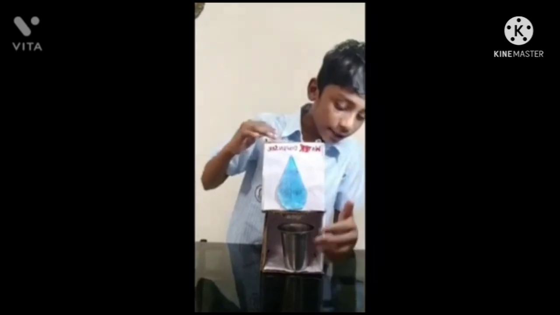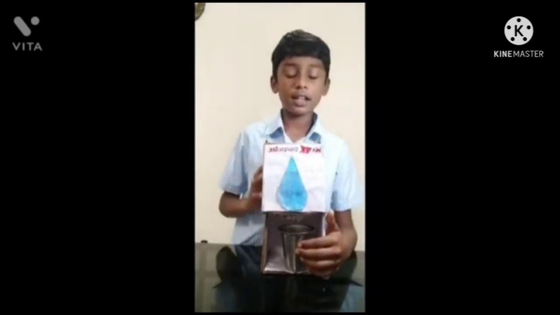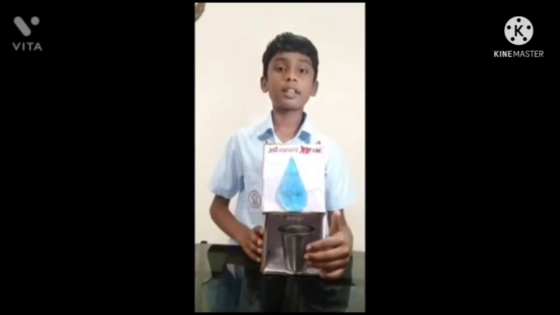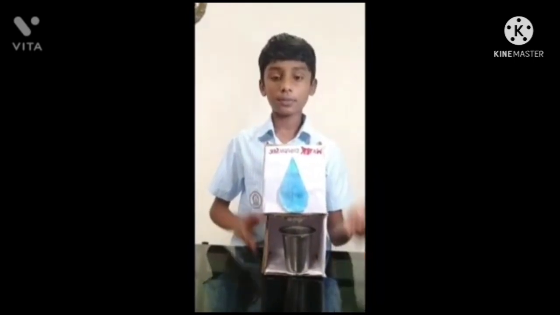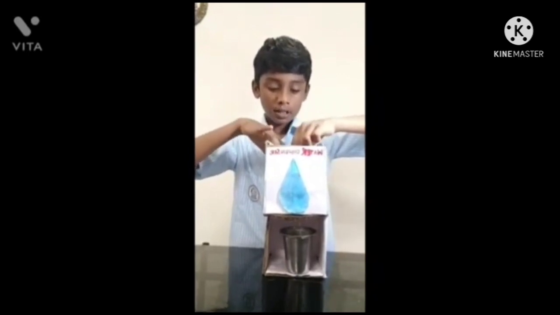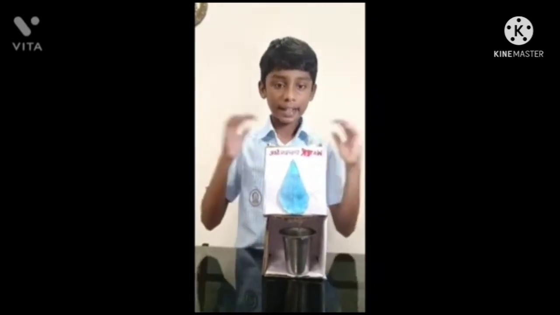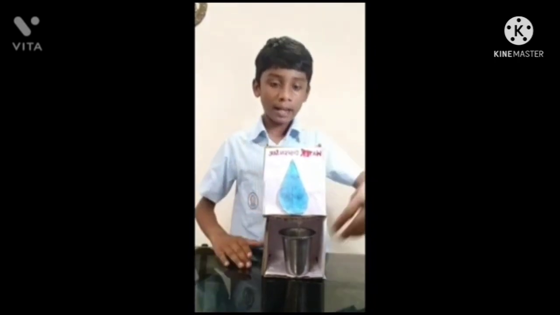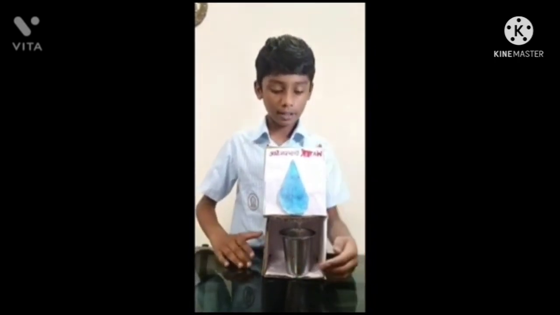Now there is a glass. It is empty, and now I will show how this glass will get filled with water. Now as I open this bottle, the surrounding air will get inside this bottle and push the water downwards, and this glass will get filled.